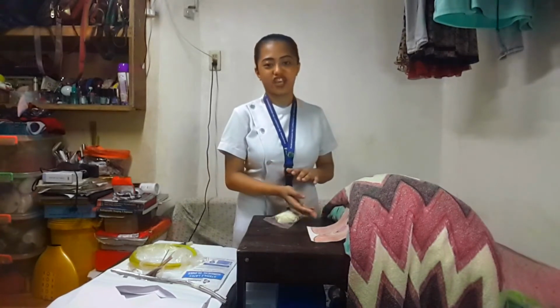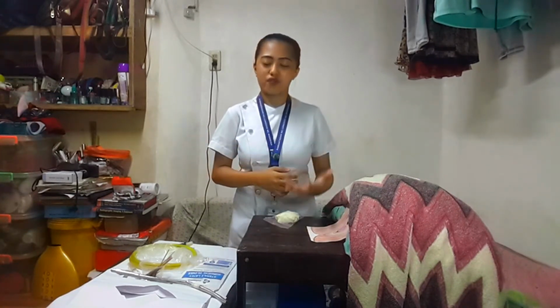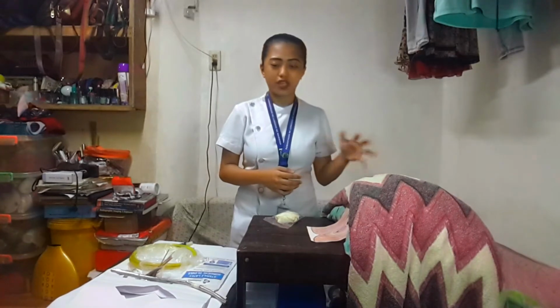After that, we also need to provide privacy to the patient while doing the whole procedure, especially now because we're exposing her genitals. It is really important to provide privacy in order for her to be comfortable while doing the procedure. After doing all of that, we proceed to the implementation proper.